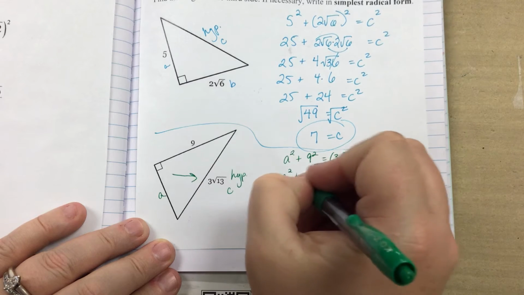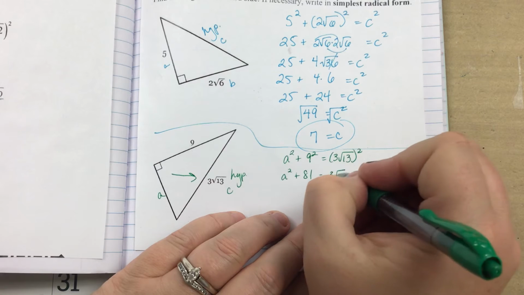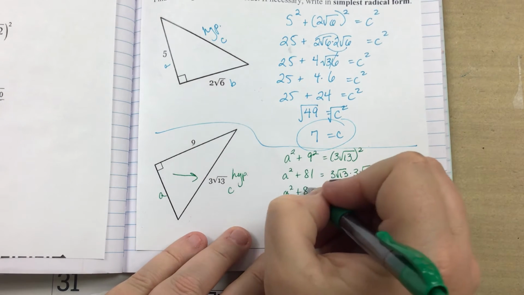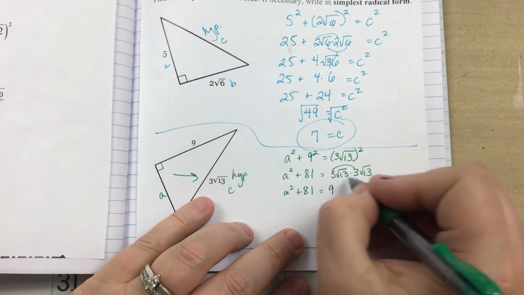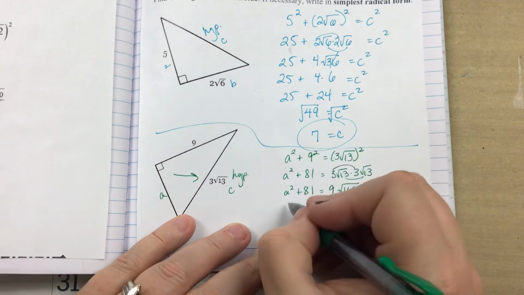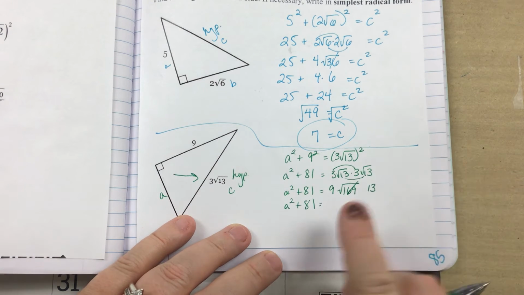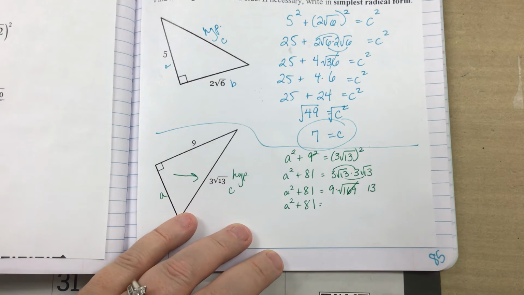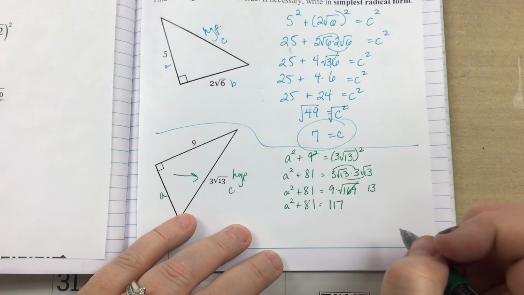So 9 squared is 81. Remember, when I square 3 root 13, it's like multiplying it by itself. So we have a squared plus 81 equals, well, 3 times 3 is 9, and the square root of 13 times the square root of 13 is the square root of 169. We know that the square root of 169 is 13. So really, it's like we're multiplying 9 times 13, and if you need a calculator, that's fine. 9 times 13 is 117.